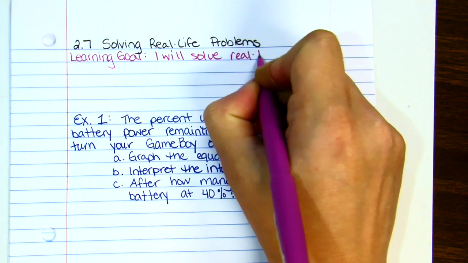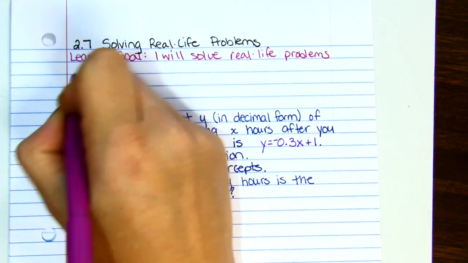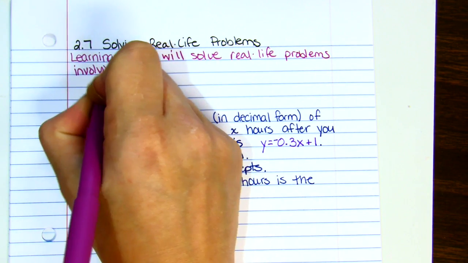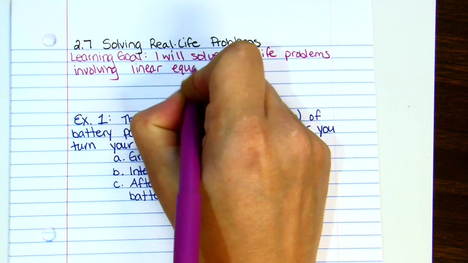I will solve real-life problems involving linear equations.